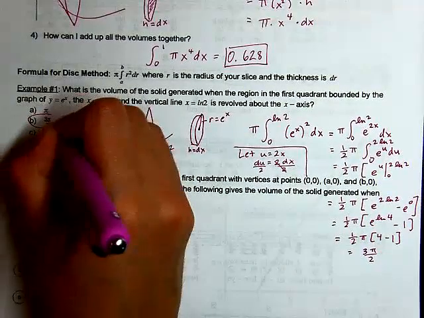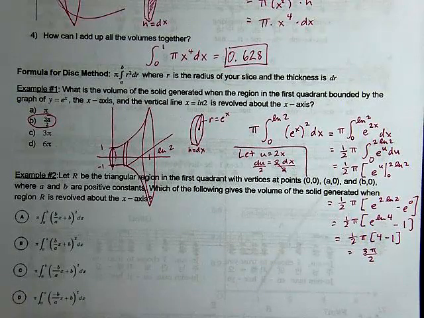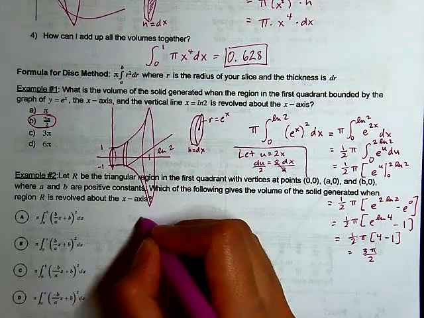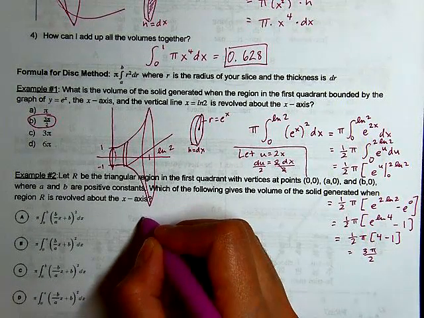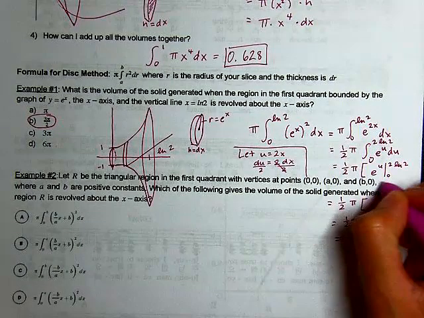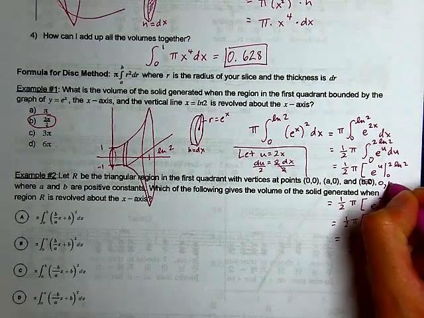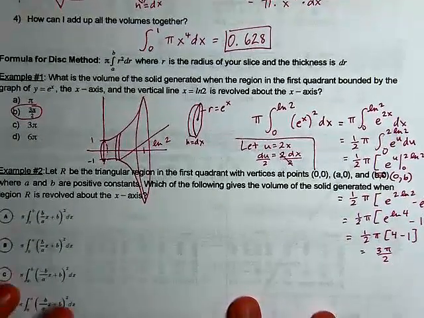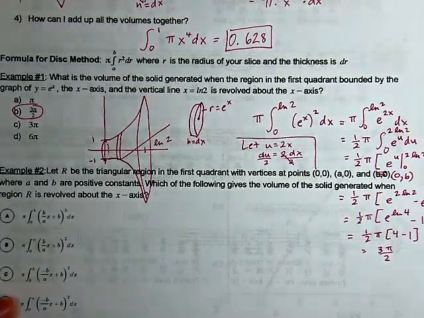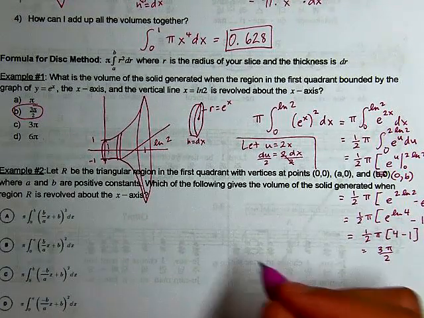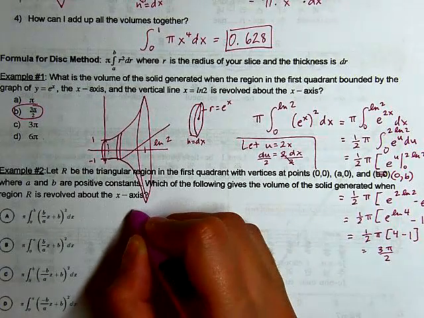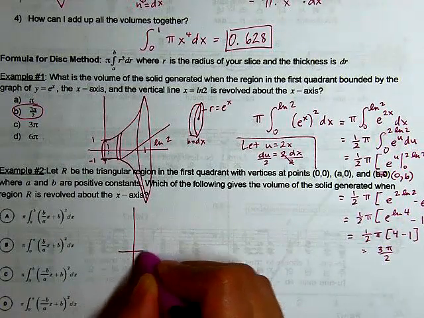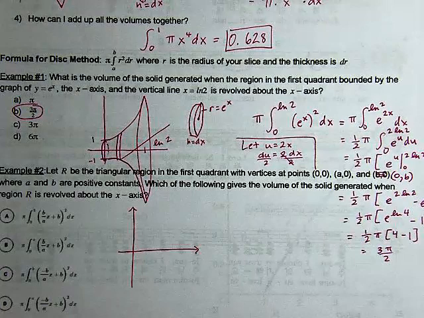Okay, this next one I'd also like to do with you. We have a triangular region in the first quadrant with vertices at (0, 0), (A, 0), and (B, 0). Sorry, that should say (0, B). I apologize. Typo. (0, B). Where A and B are positive constants, which of the following gives the volume of the solid when it is revolved around the x-axis? So as always, I prefer to have a sketch.